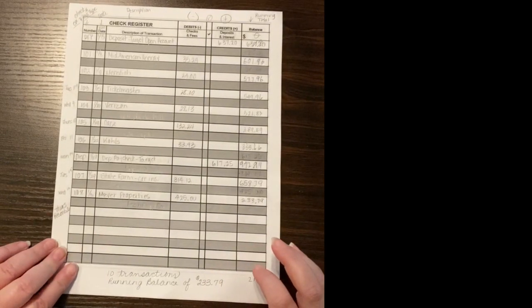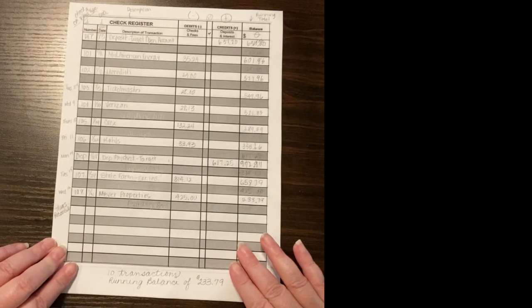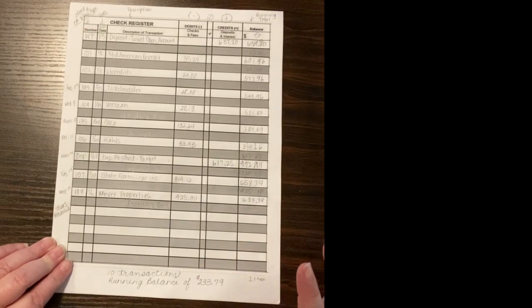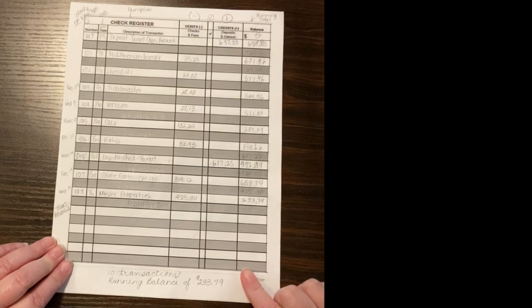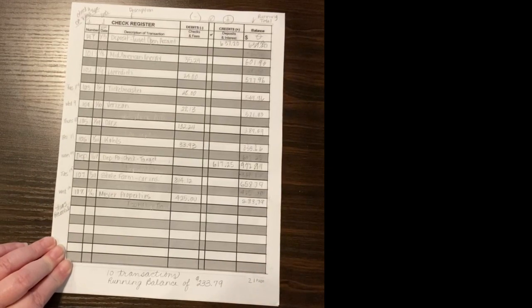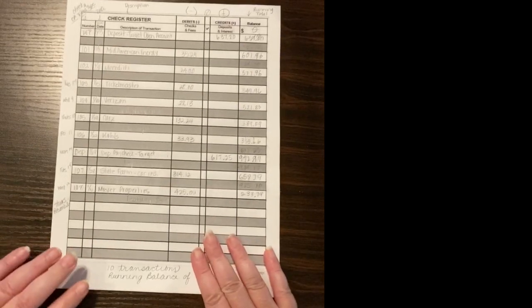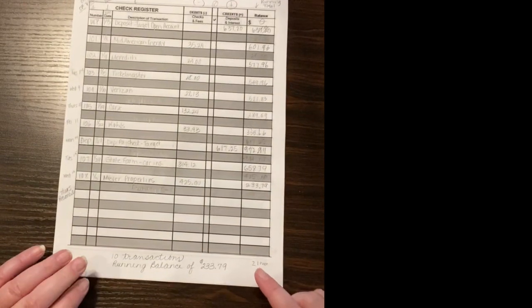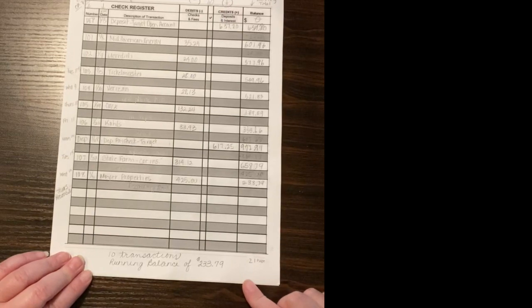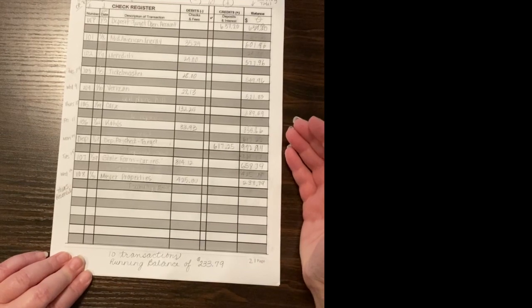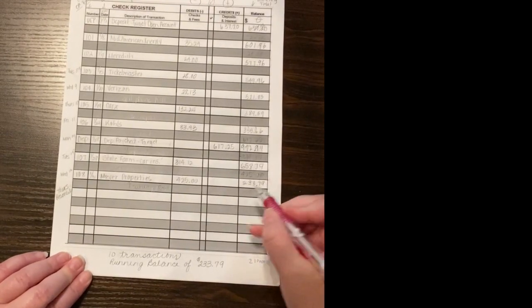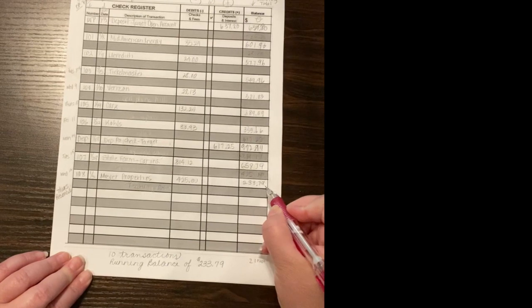Today we are going to do a reconciliation, or as I like to call it, balance my checkbook. This is really important to do every month, and I will share with you in class why I think it's so important. But right now, I want you to look at your check register and make sure that you have 10 transactions and your running total is $233.79.